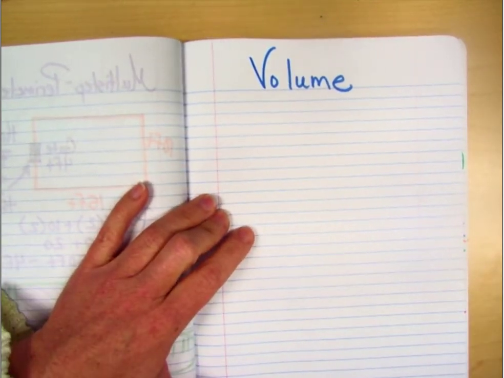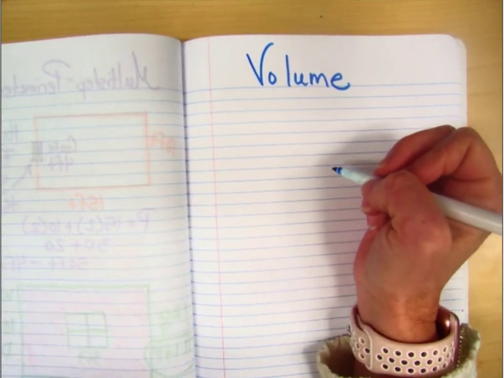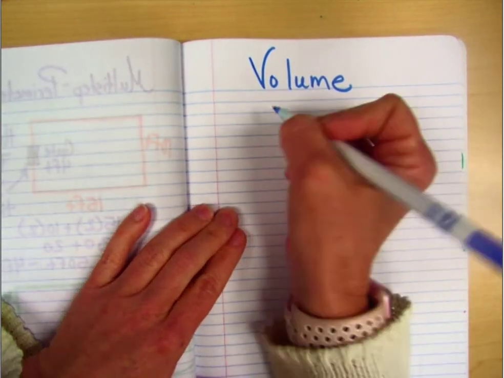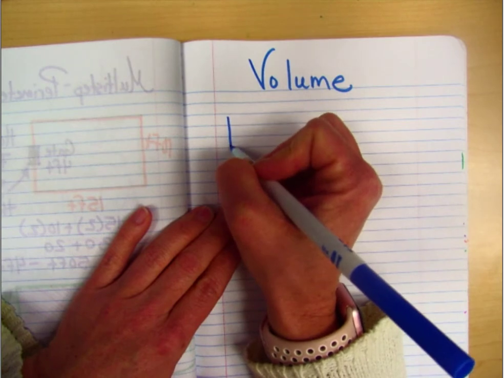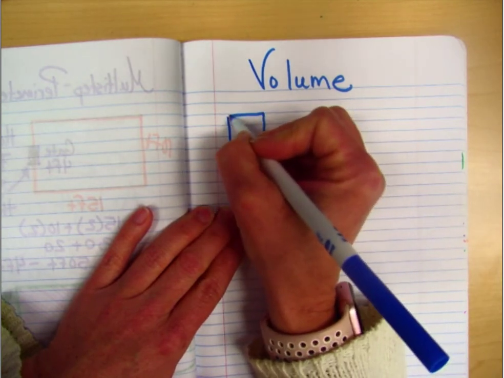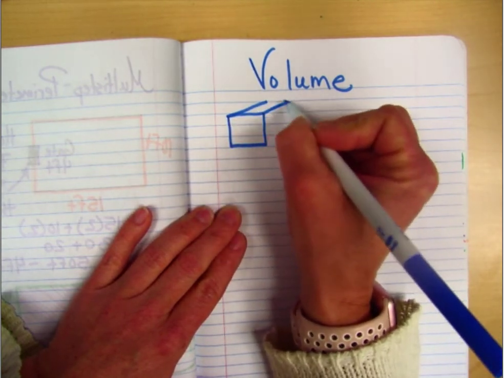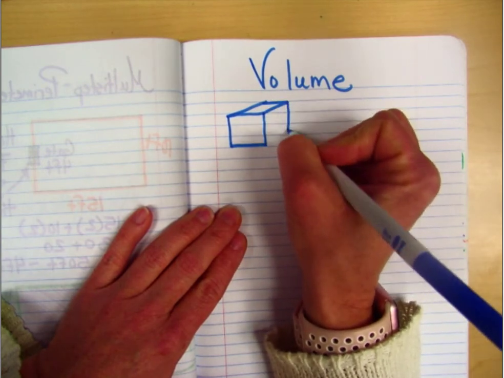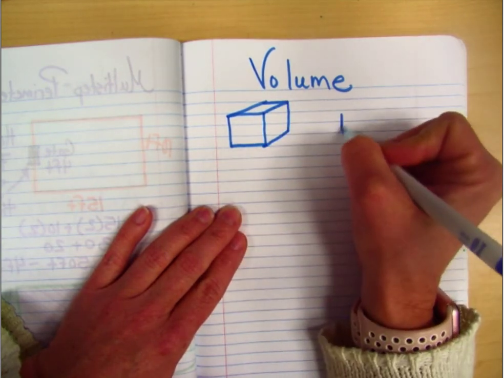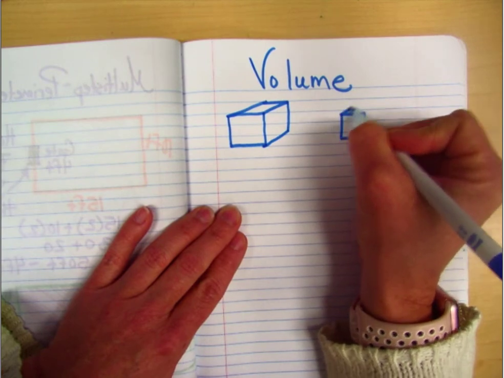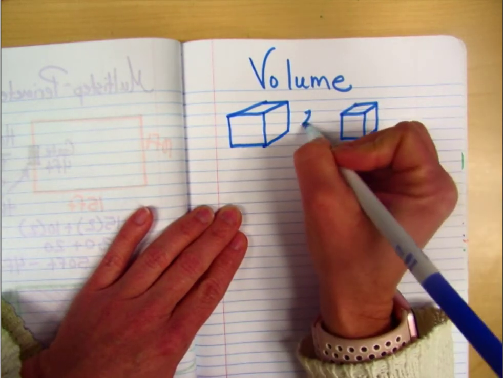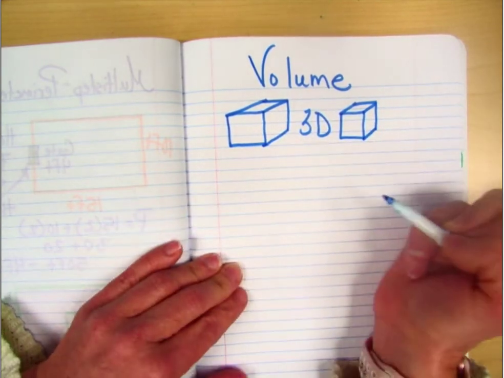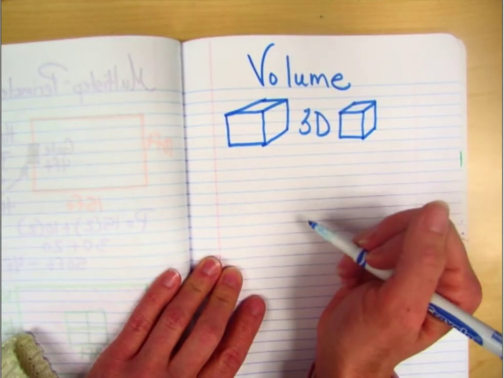This is a short video on finding volume of rectangular prisms and cubes. So first of all, when you're looking at a volume problem, you're always going to have a three-dimensional shape. So it's going to look like a shoebox or a Rubik's Cube, but you're always going to have a 3D shape in volume questions. Sometimes they're going to have pictures, and sometimes they're just going to describe it.